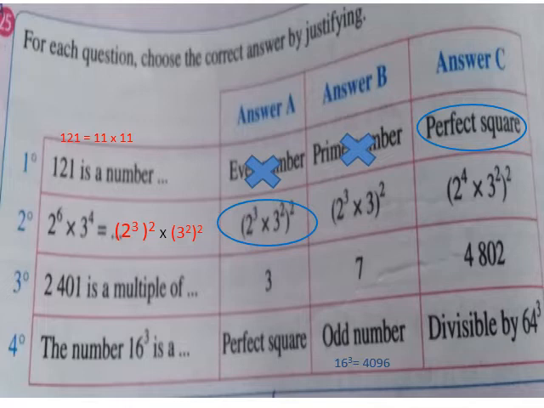Now, 2401 is a multiple of which number? The first choice, 4802, I'm not going to think about, since a multiple of a number is surely greater than the number itself, since the multiples are the products of multiplying the number by 1, 2, 3, 4, whatever. So 4802 cannot give us 2401 after multiplication with any number. It's a divisor and not a multiple, so it's not our choice.